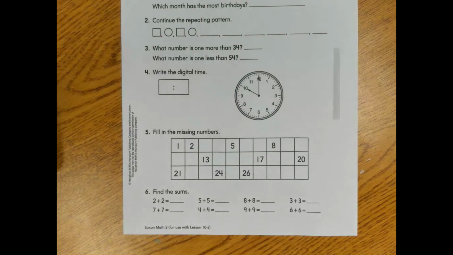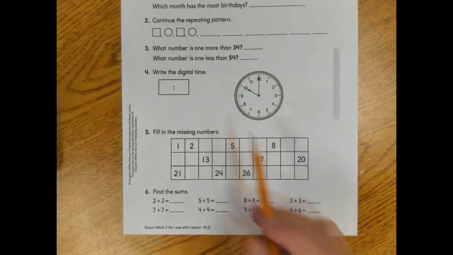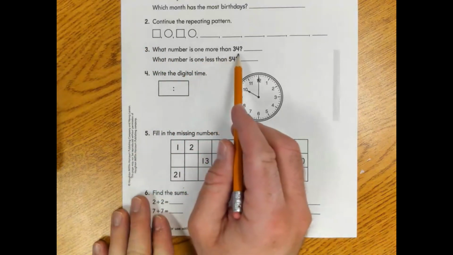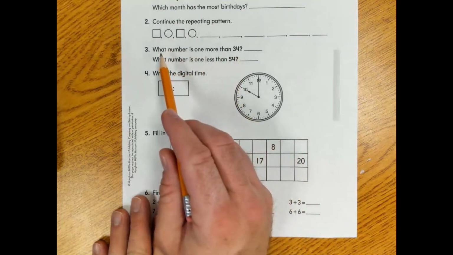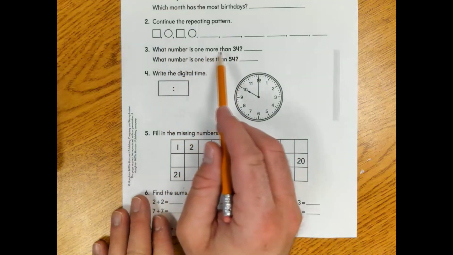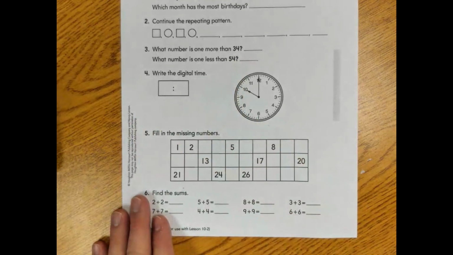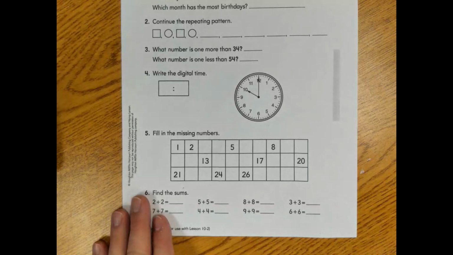Number 3. What number is 1 more than 34? Next question.